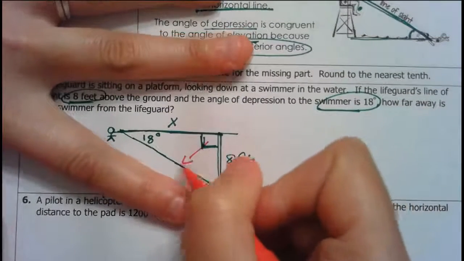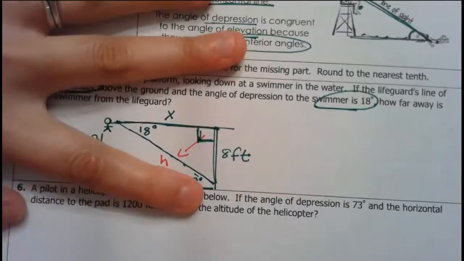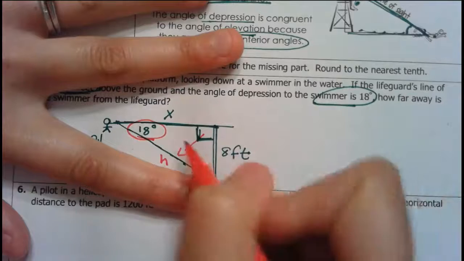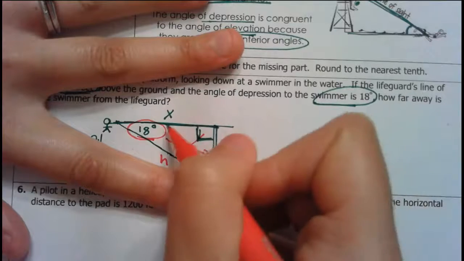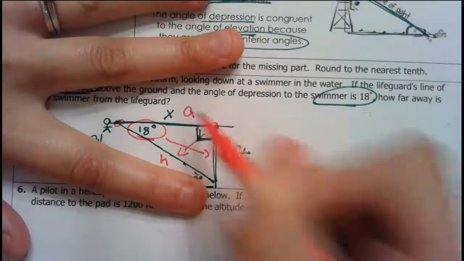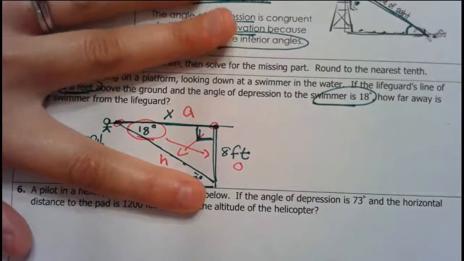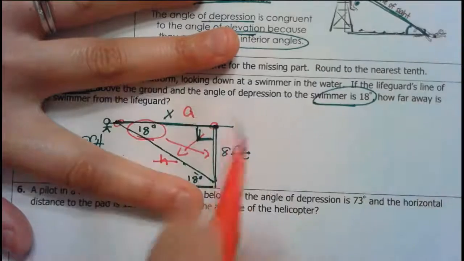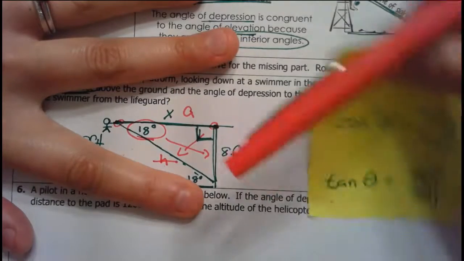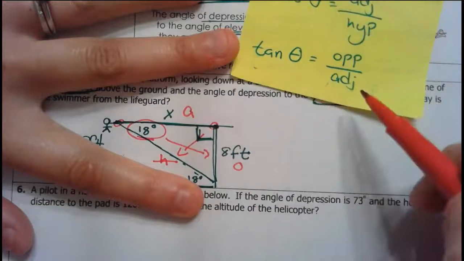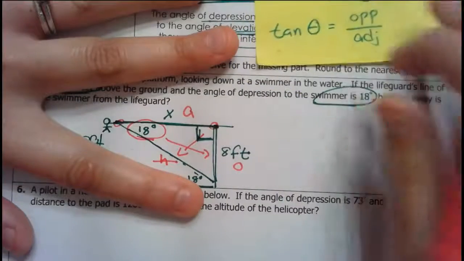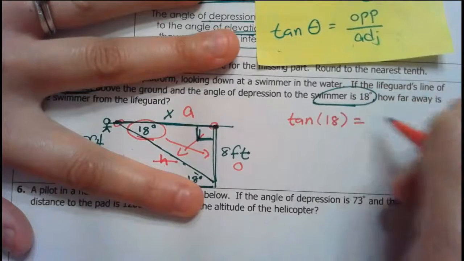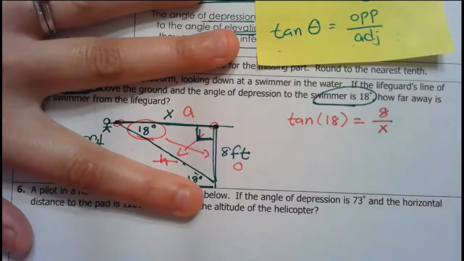Let's go ahead and get started. Hypotenuse is across from the right angle. 18 is the angle of depression, so I need to use it to find the opposite. And the one that's next to it is the adjacent. Identify which one we're not using. O has 8, A has X, H is gone. We need opposite and adjacent. Opposite and adjacent is tangent. So we're going to do tangent of 18, because that's the angle. It's equal to 8 over X.